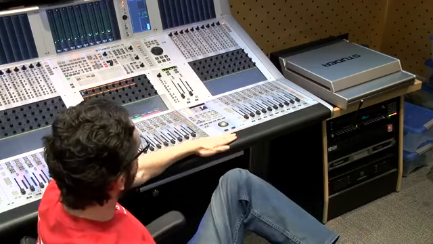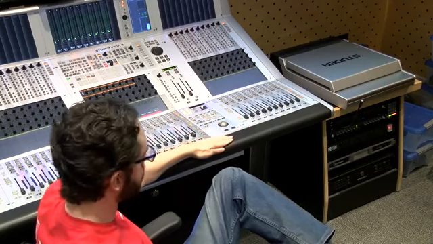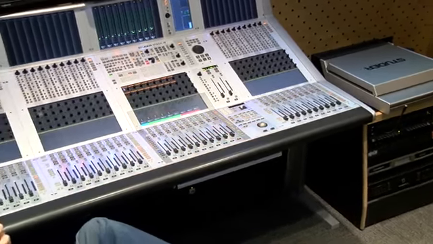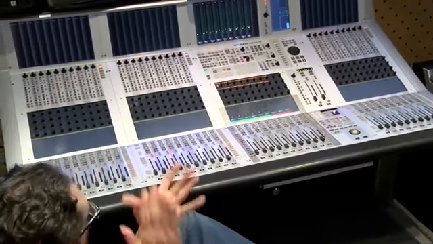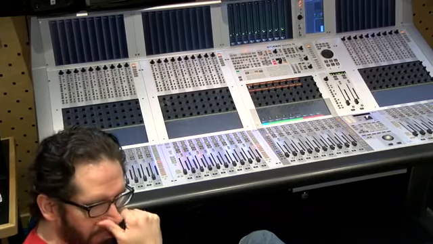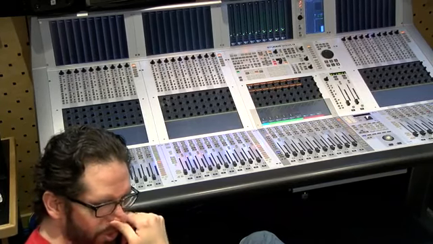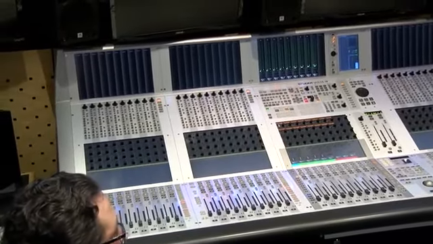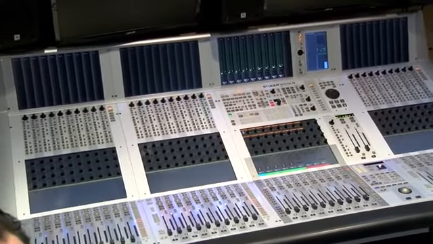And that has to do with the actual control surface. If we take a look at the actual control surface, what you're going to notice right now is that the two signals that I've patched into the board, my main microphone and then my music signal, neither one of those are actually showing up on the control surface right now.